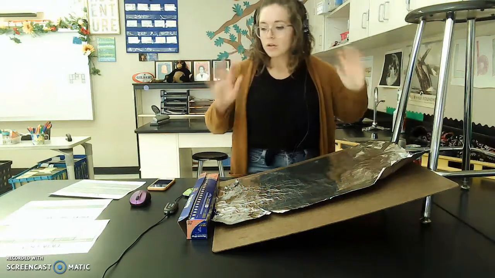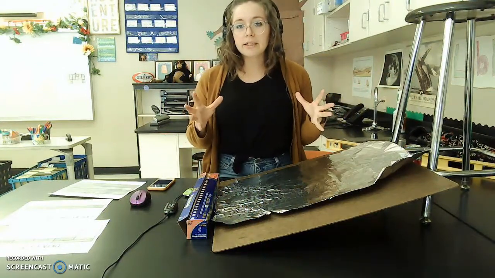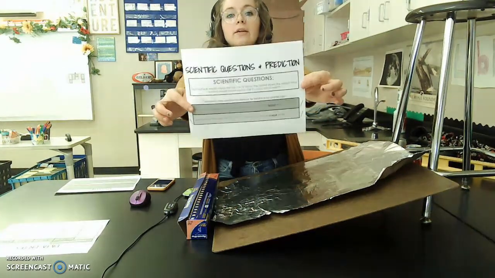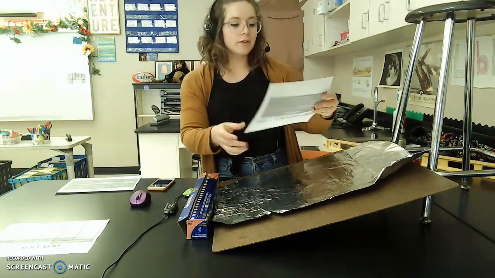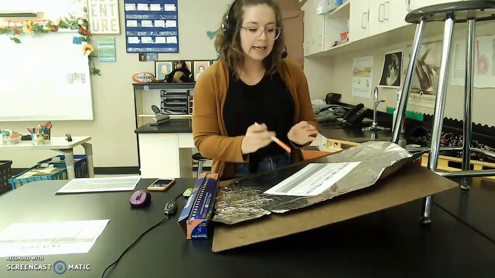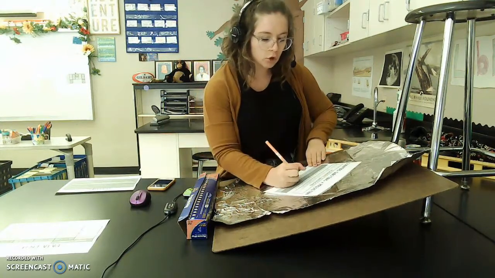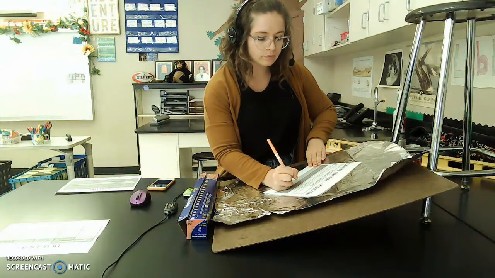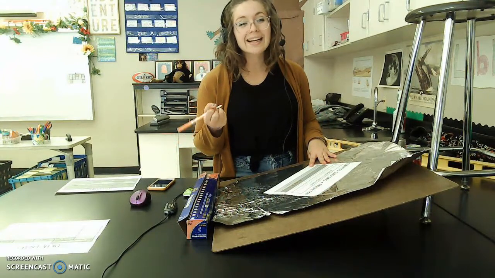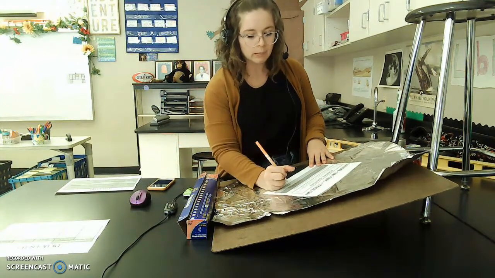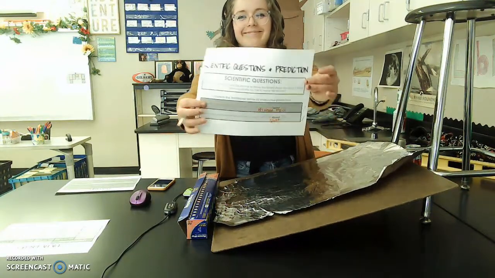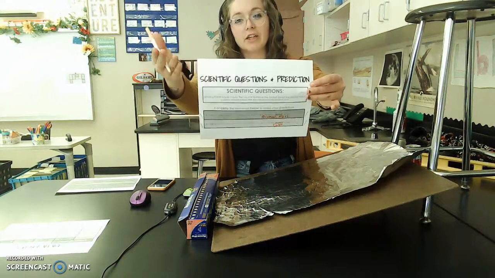Okay? So after we have all our materials, we can then make our prediction because I'll know what materials I'm working with. My first prediction is which surface will cause my car to move the fastest. And I think that's going to be my aluminum foil. As for the surface that will cause my car to go the slowest, I think it's going to be the shirt, but we'll find out. So I'm going to record that on my paper. Well, in your slide.